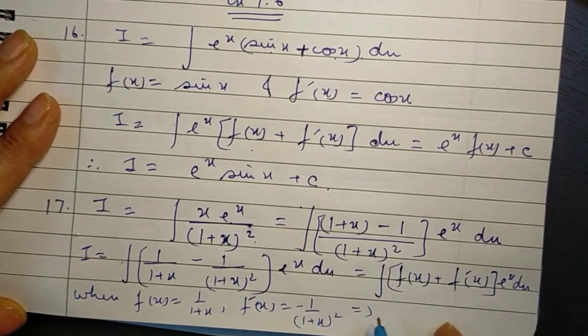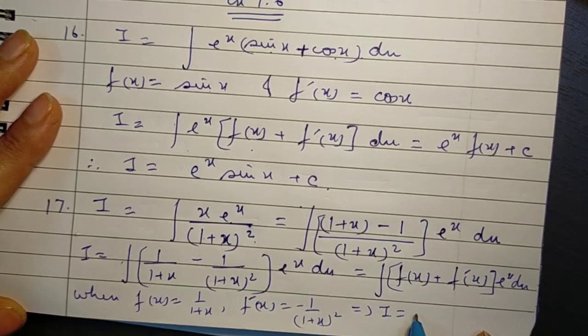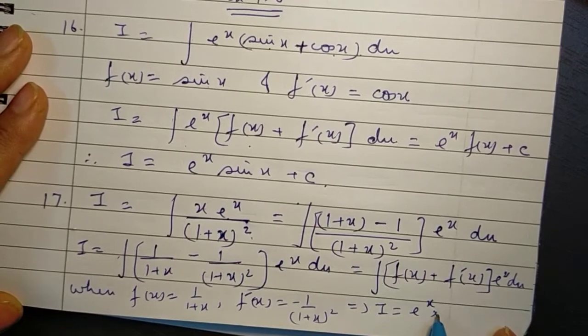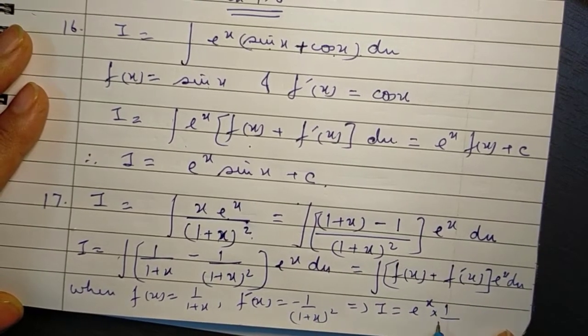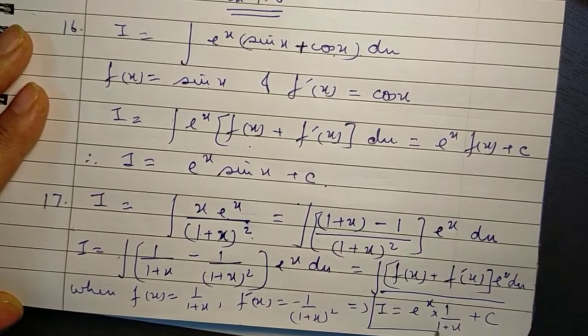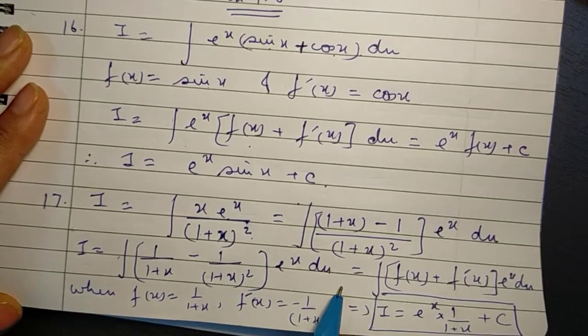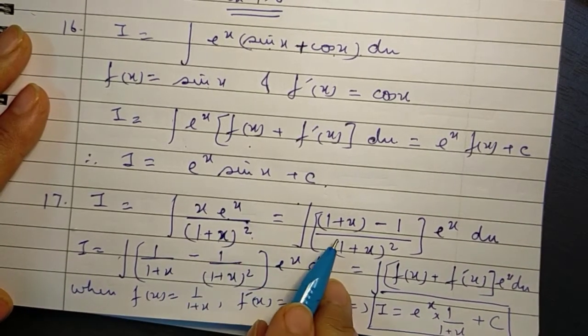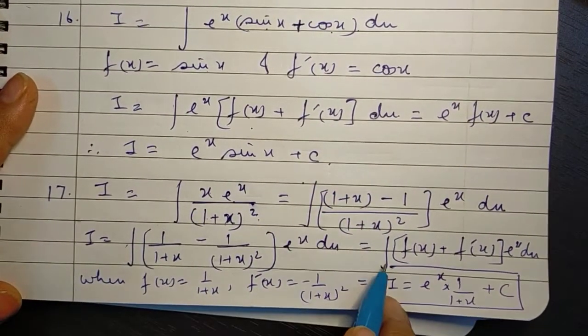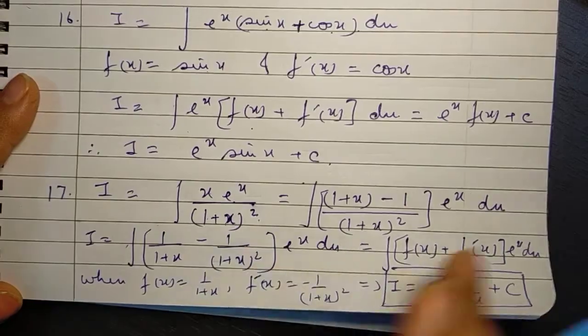So clearly we get the answer as I is equal to e raised to x into f(x), but f(x) is 1 upon 1 plus x, plus a constant. So directly, without having to calculate this further, by only writing it in a form where we can apply this result, we can get the direct answer of this question.